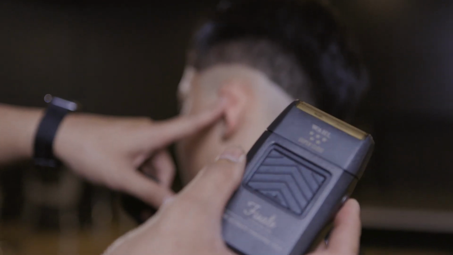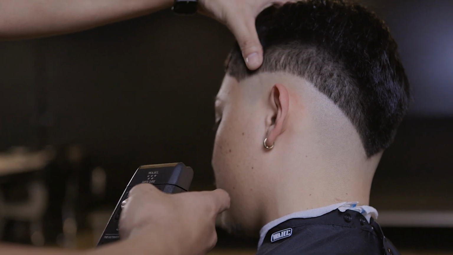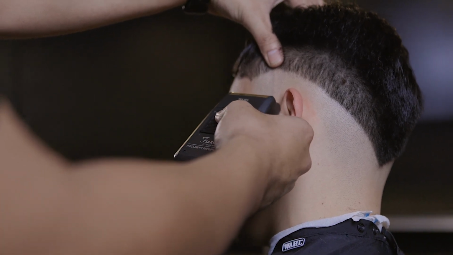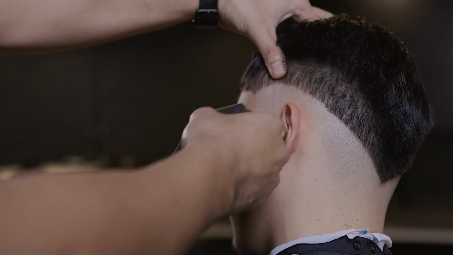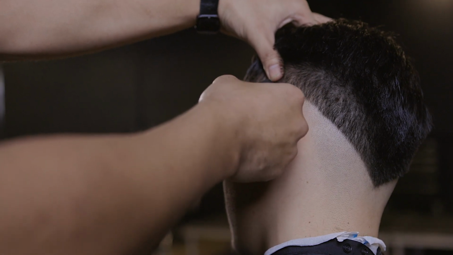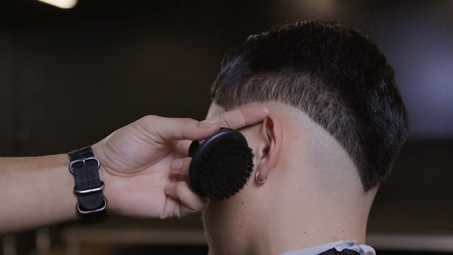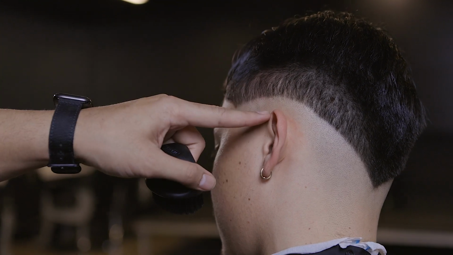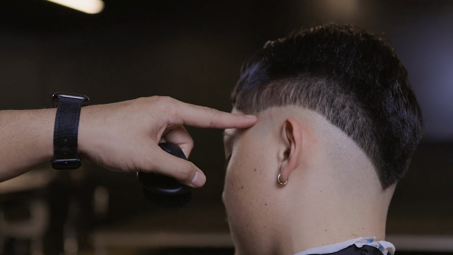So using my finale, I'm going to be balding out the rest of his hair. When I use this tool, I like to stretch the skin. With this tool, I'm not going all the way up to our zero line, right underneath our double zero line. So remember guys, we're using 3 levels, so 000, 00, and then our 0.